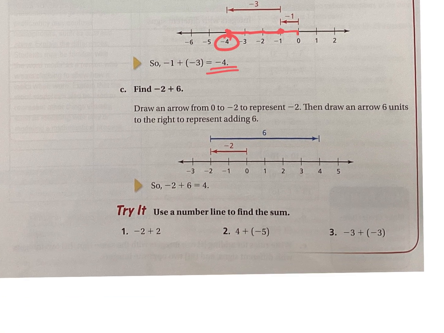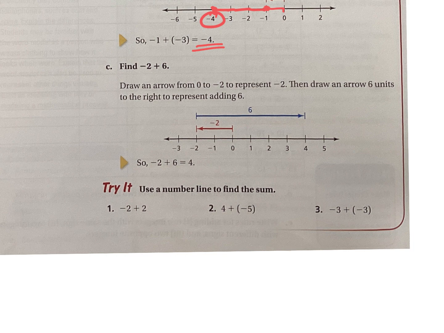Let's do one more here. If I have a negative 2, okay, we're going to start at 0. We'll go down 2. That takes us to negative 2. And then we have to add 6. So we go 1, 2, 3, 4, 5, 6. And that puts us at 4.